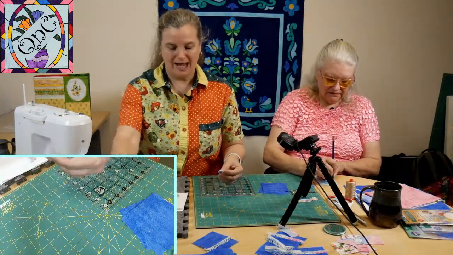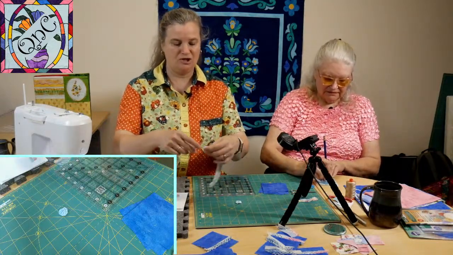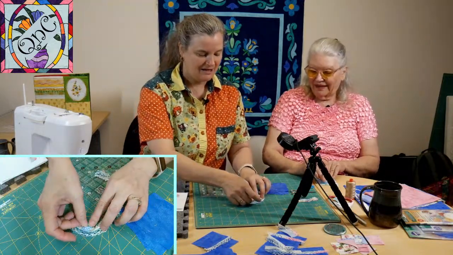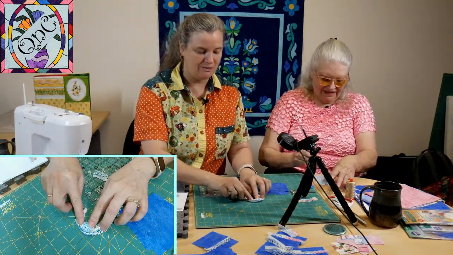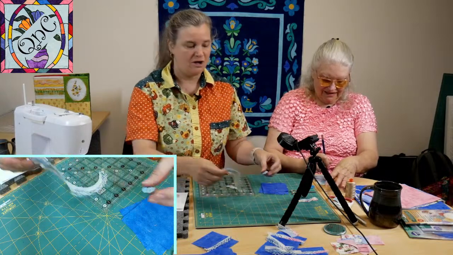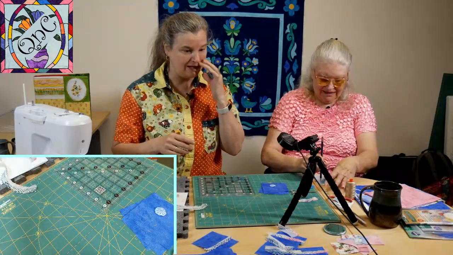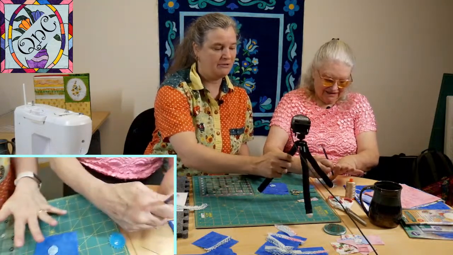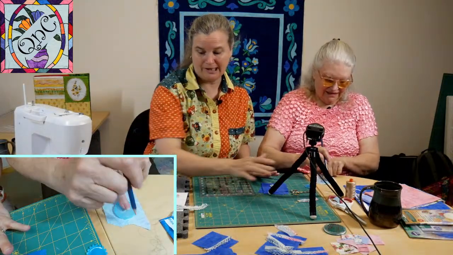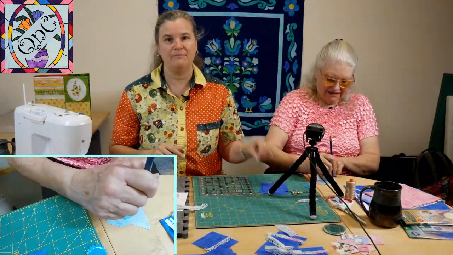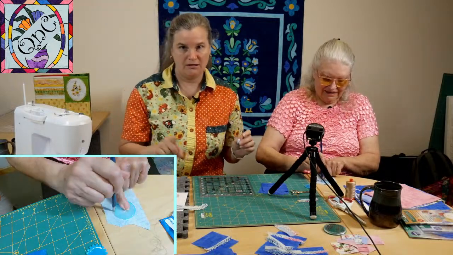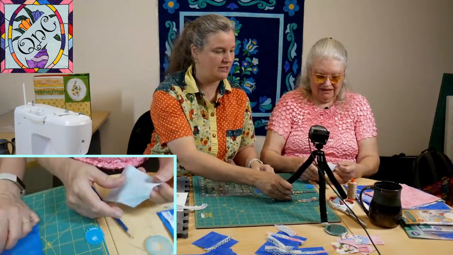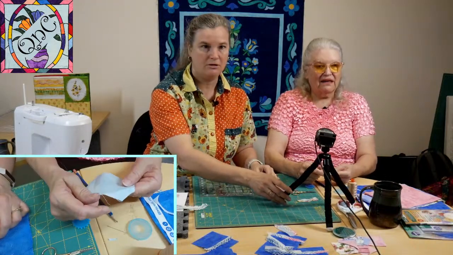I want to make a flower with my lace, and I kind of want the yo-yo to be the center of it. So I'm going to let Mom show how to make the yo-yo. And then I am going to continue to play with my lace over here to see if I can make this work in my piece.